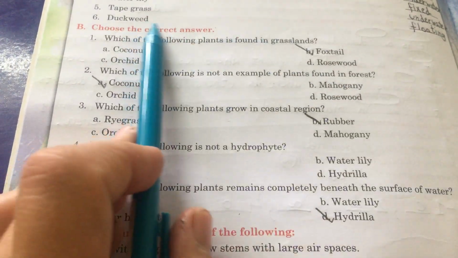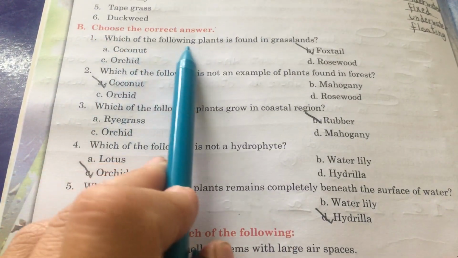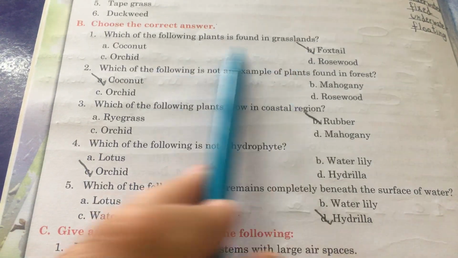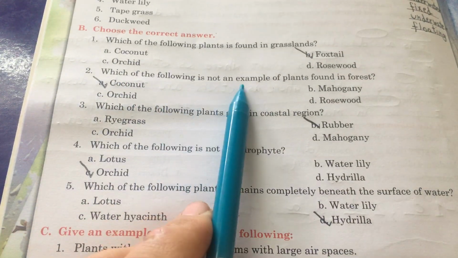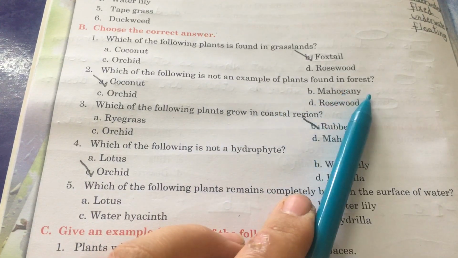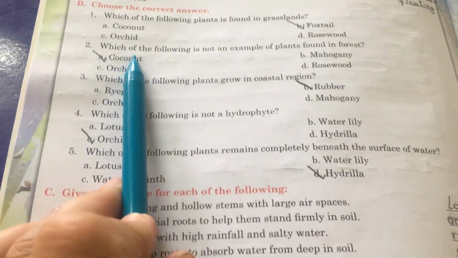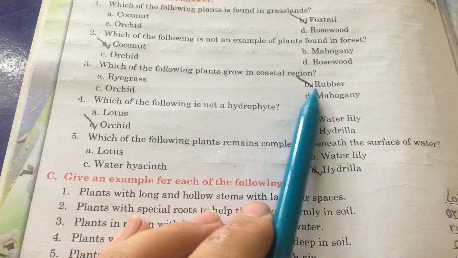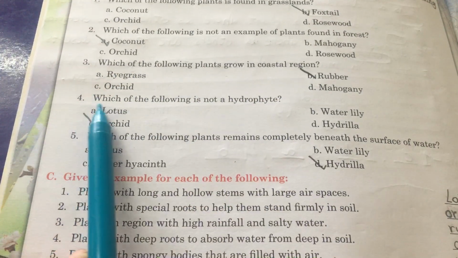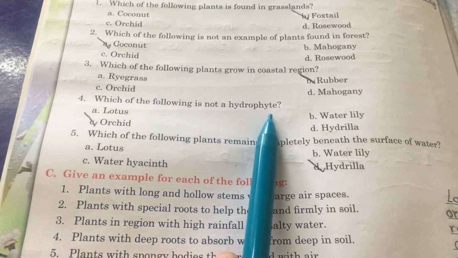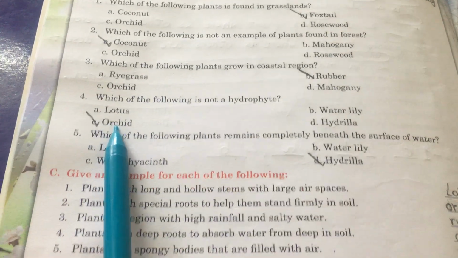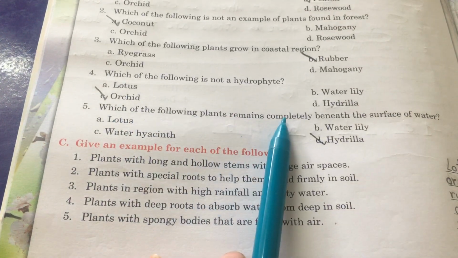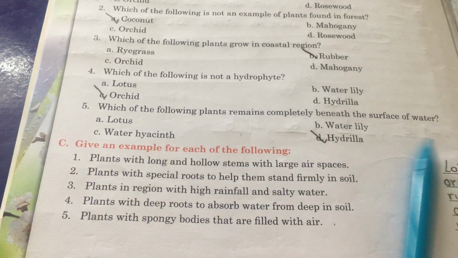B. Choose the correct answer. 1. Which of the following plants is found in grasslands? Foxtail. Number 2. Which of the following is not an example of plants found in forests? Coconut. Number 3. Which of the following plants grow in coastal regions? Rubber. Number 4. Which of the following is not a hydrophyte? Orchid. And number 5. Which of the following plants remains completely beneath the surface of water? Hydrilla.